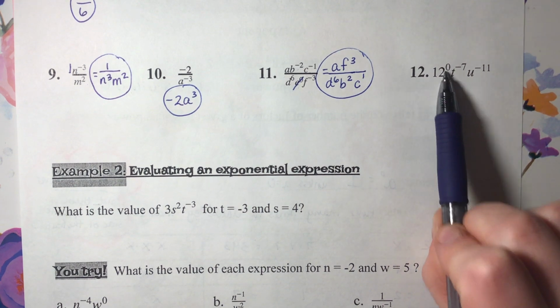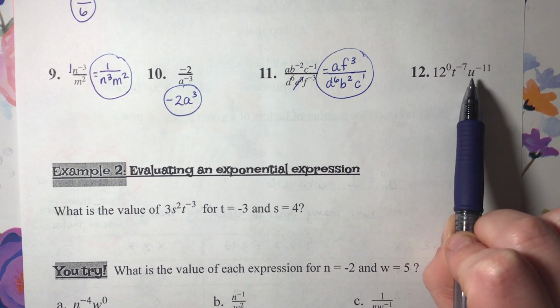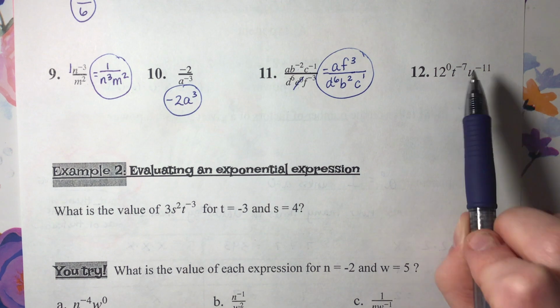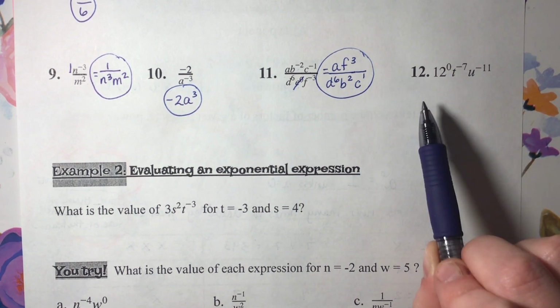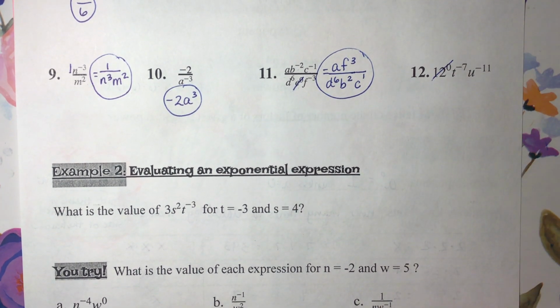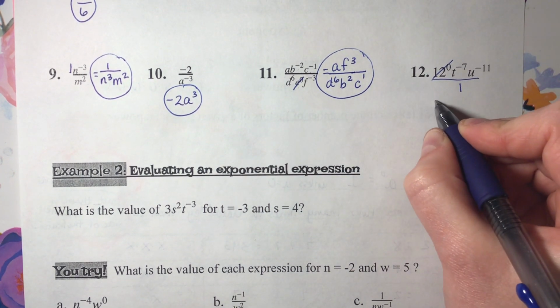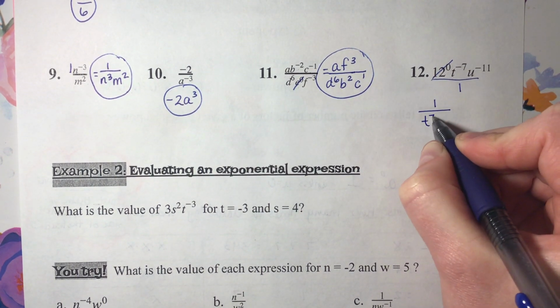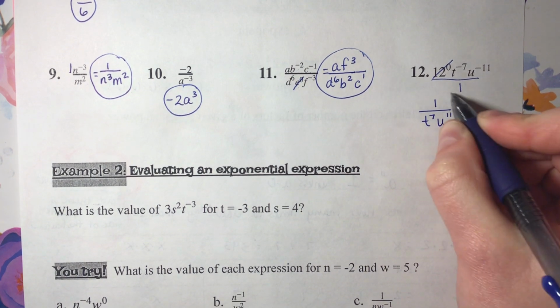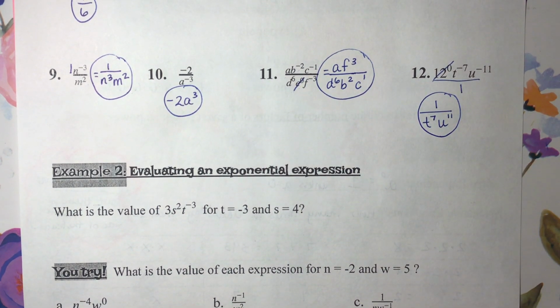Finally, I have 12 to the 0, t to the negative 7, u to the negative 11. I don't want the negative exponents, and 12 to the 0 is just 1. So these are going to be moved to the bottom of the fraction, and this is going to become 1 over t to the 7th, u to the 11th. And there you have it.